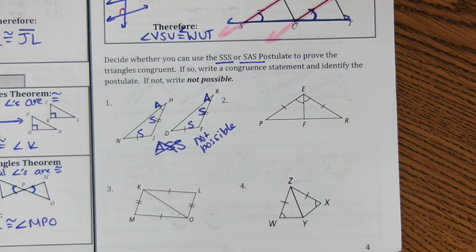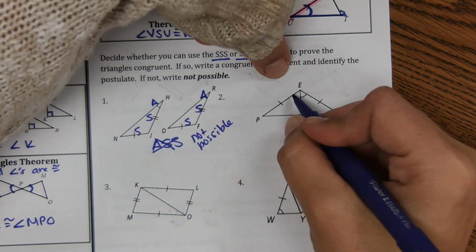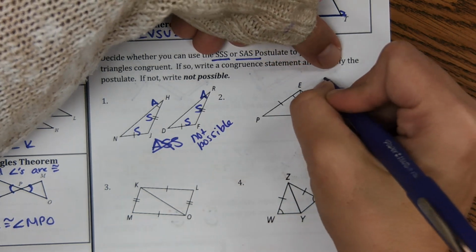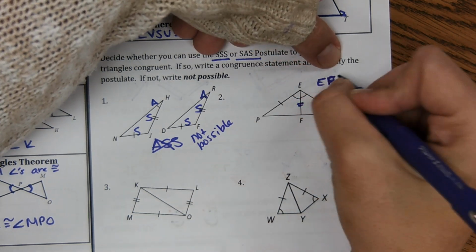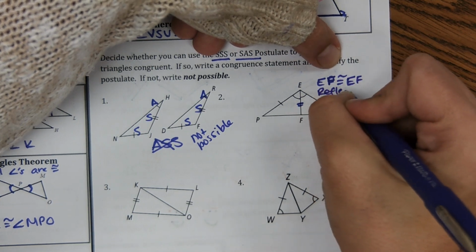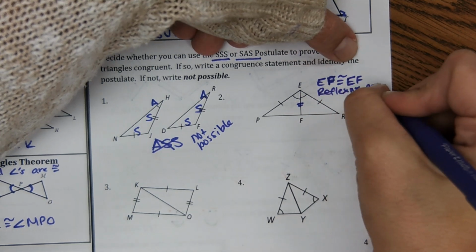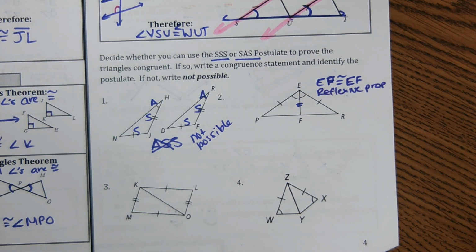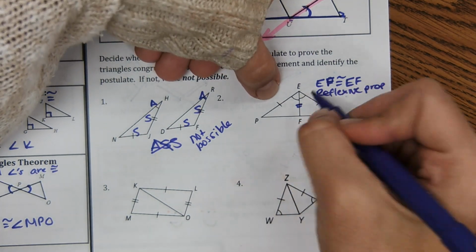Okay, and then number 2, we have side, angle, cool. Then the shared side is equal to itself because of the reflexive property. So we can prove that EF is congruent to EF because of the reflexive property. And then you have side, angle, side.